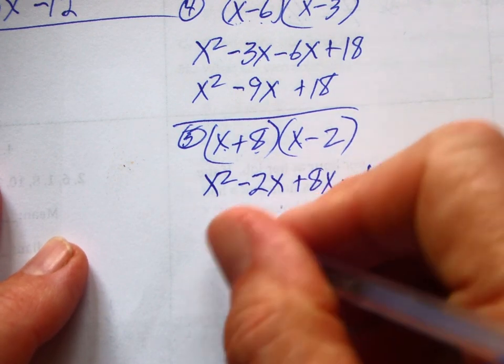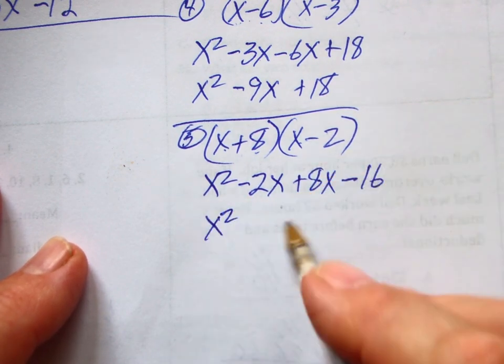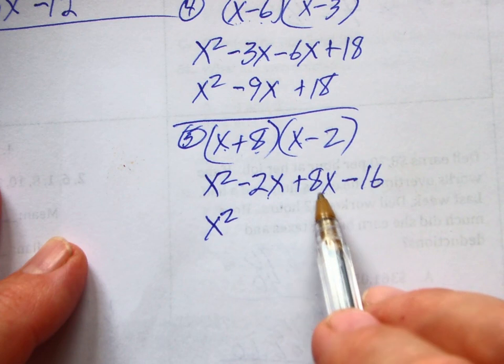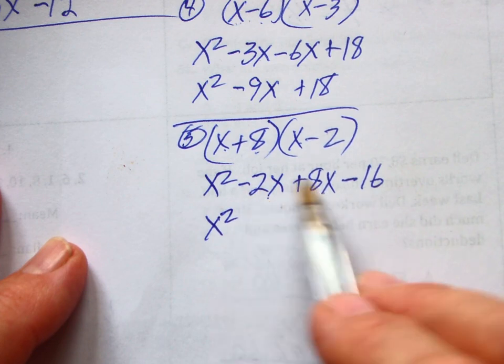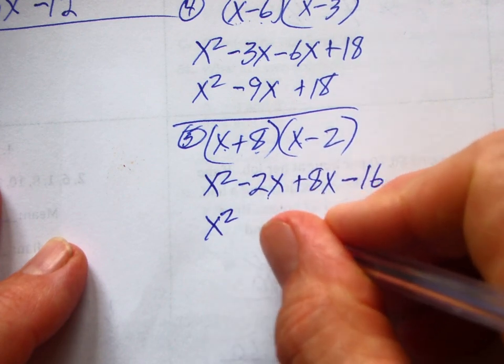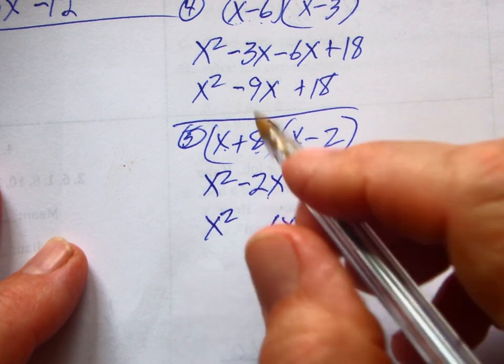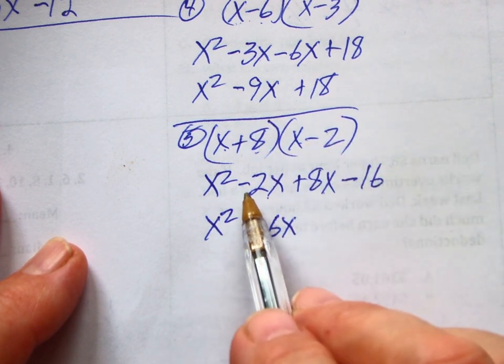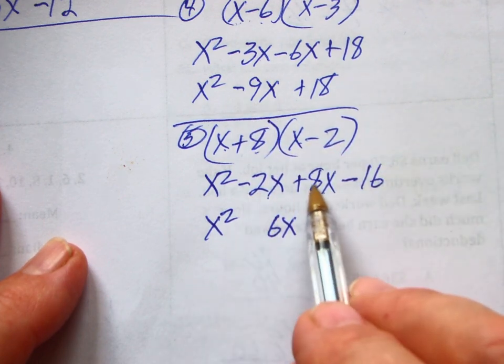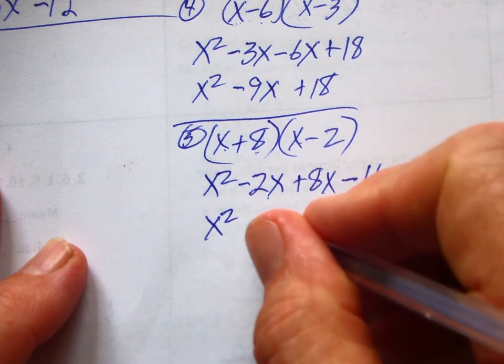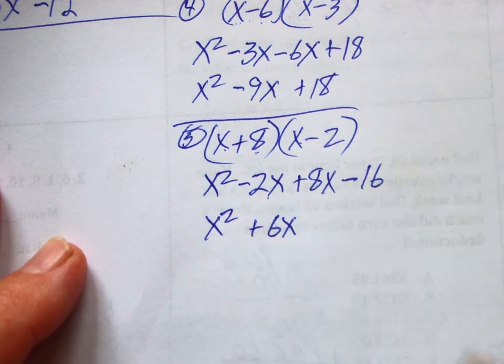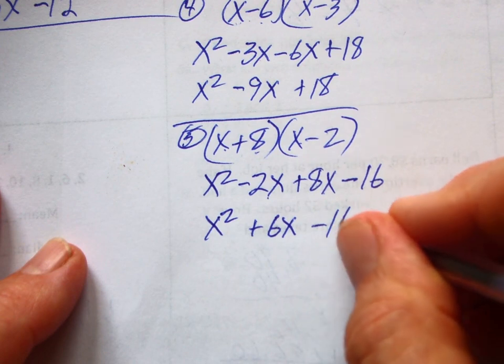And then you combine. X squared. Now you got minus 2x plus 8x. One's negative, one's positive, so you subtract. They work against each other. You end up with 6x. And what is it, negative or positive? Well, that smaller one's negative. We want the bigger one. The bigger one wins, so it's going to be plus 6x minus 16.